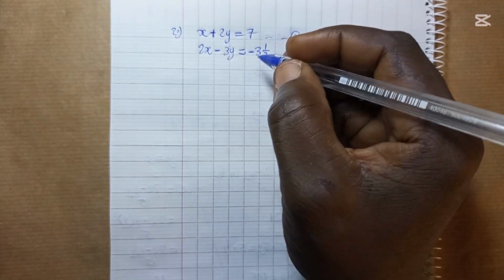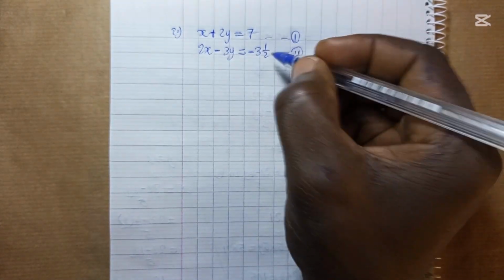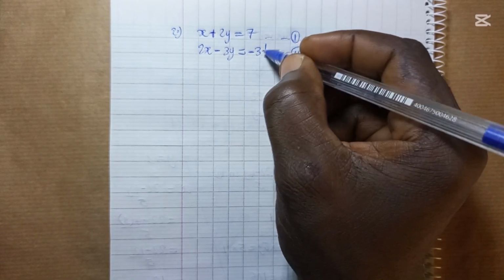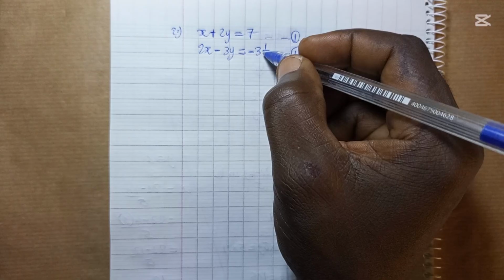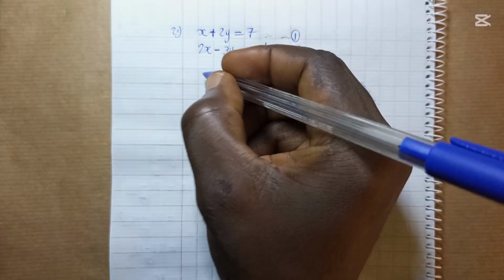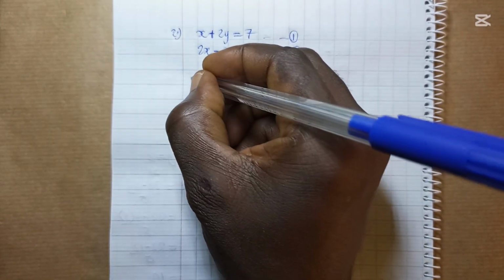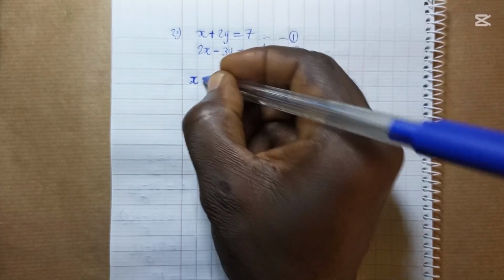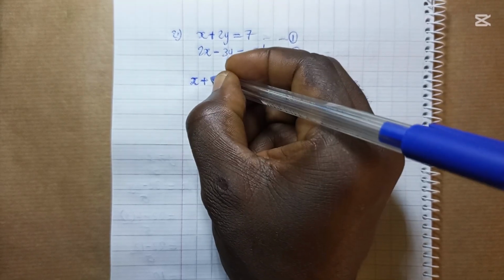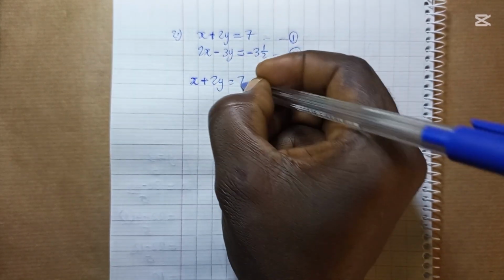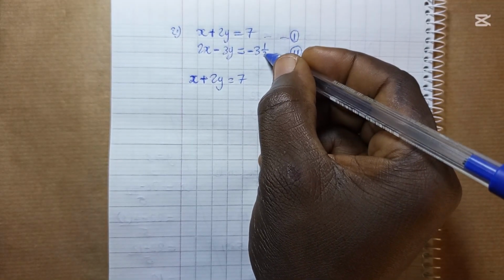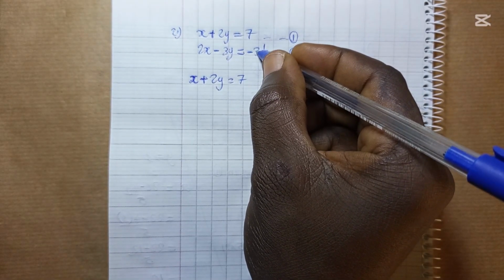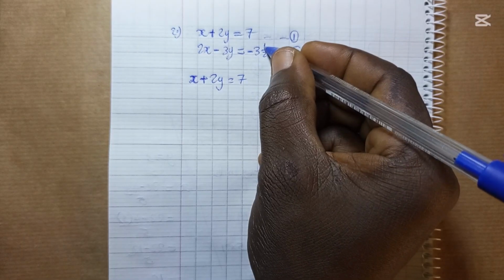Now the first step here is we're going to rewrite this and change it to an improper fraction. So we have x plus 2y is equal to 7, and this one now we change. To change this, we do 2 times 3, that is 6. 6 plus 1, that is 7.